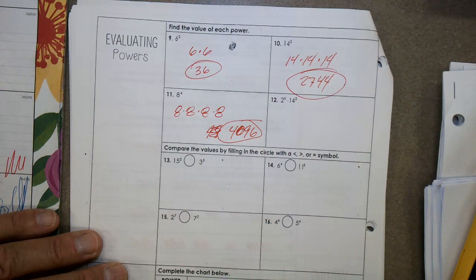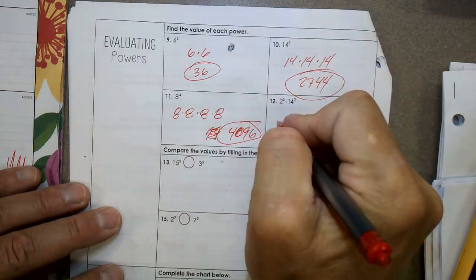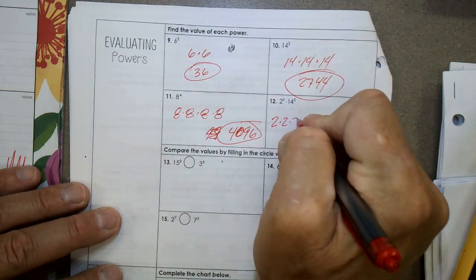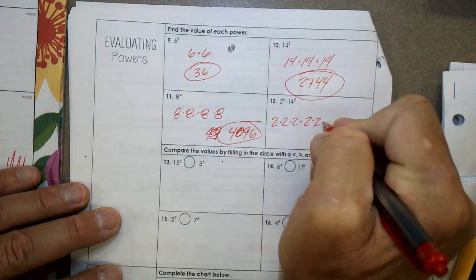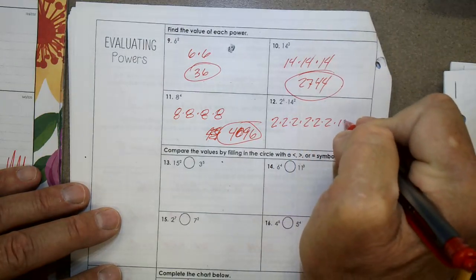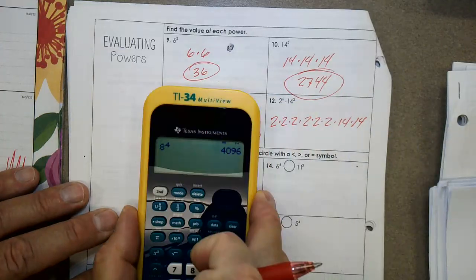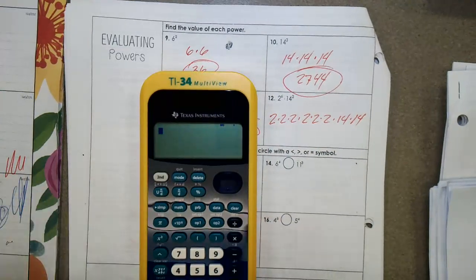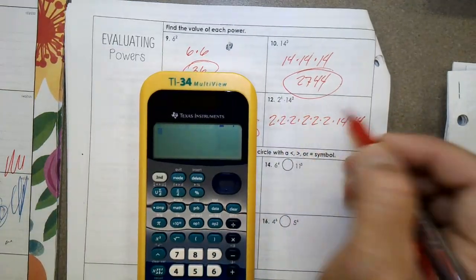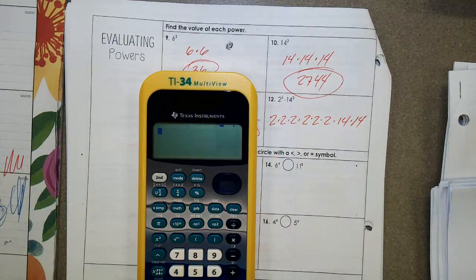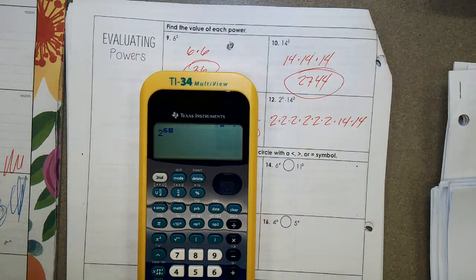So you can see how the numbers grow fast, and we call that exponential growth. Okay, next one. 2 times 2 times 2 times 2 times 2 times 2 times 14 times 14. Okay, so let's enter this into our calculator. We're not going to just do 1 and then write the answer. We're going to do it all together. So let's enter 2 to the 6th power.